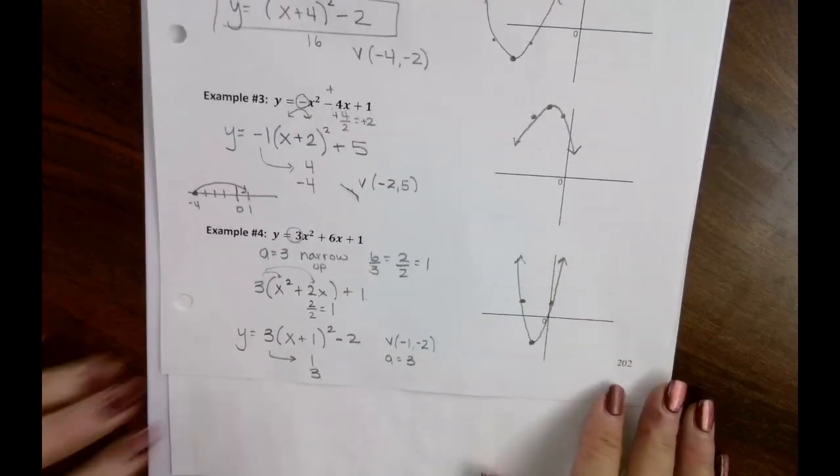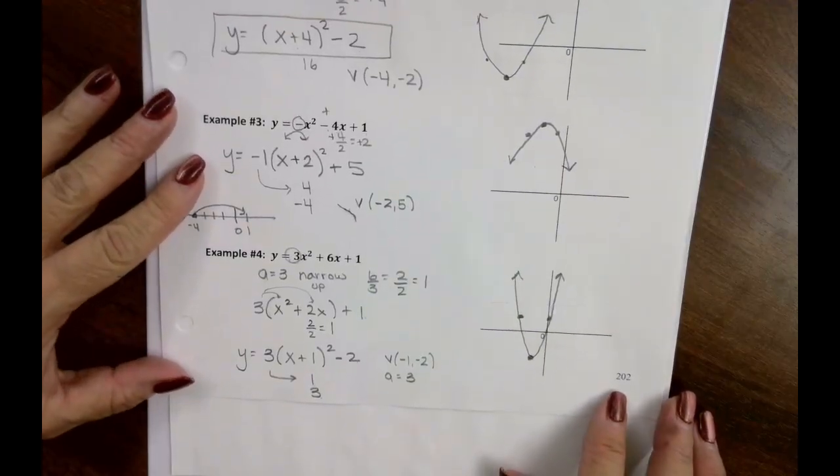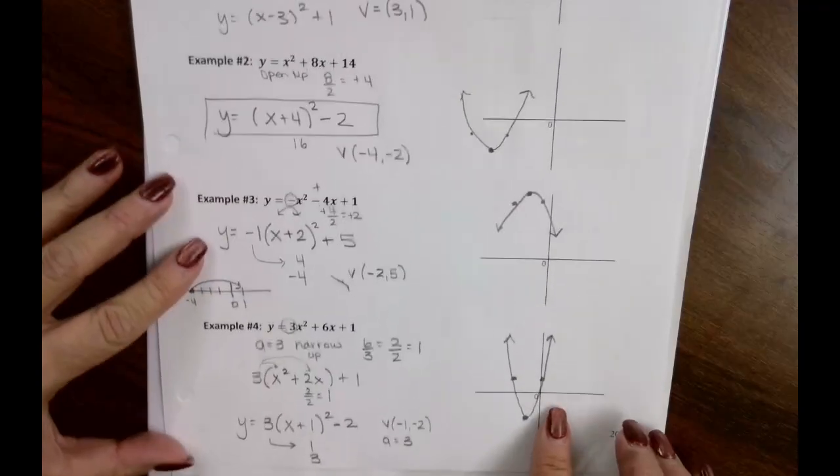Okay, I'm sure we're going to do a lot of these in class, so if you were not present, make sure you come in and see what other work we did on converting these and graphing these.